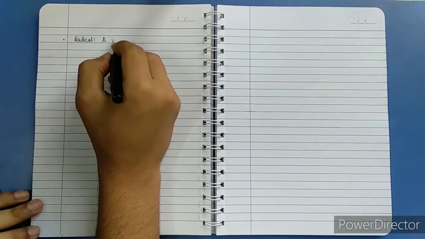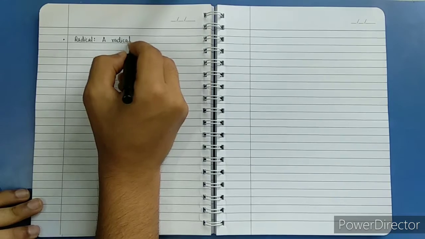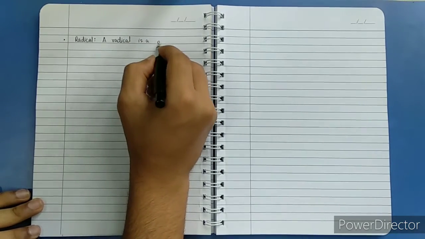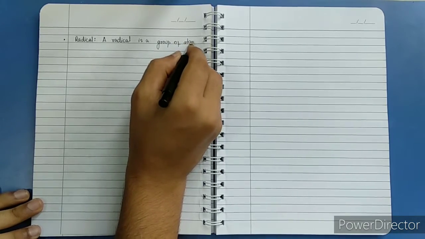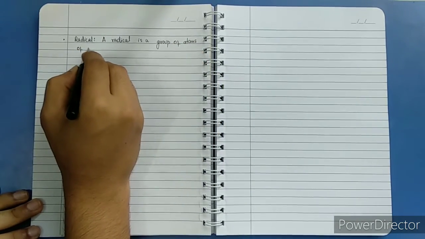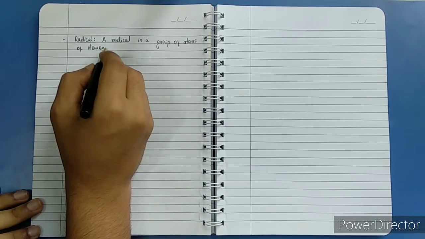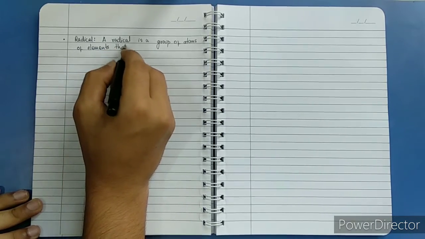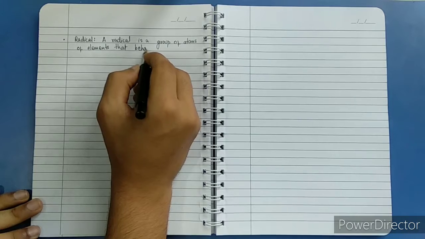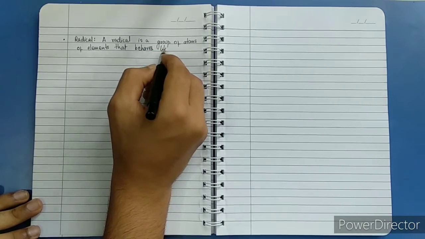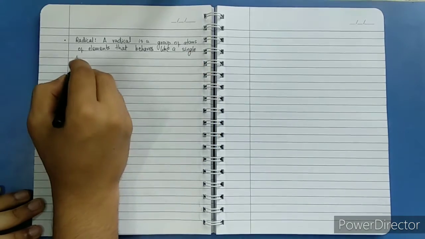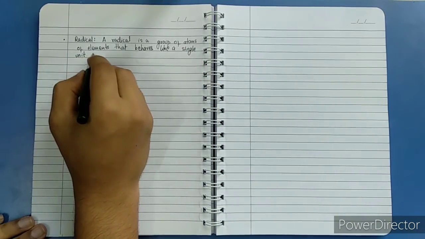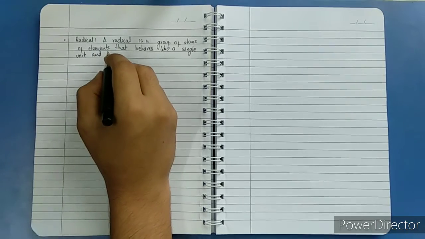So a radical is a group of atoms of elements that behaves like a single unit and shows a valency.